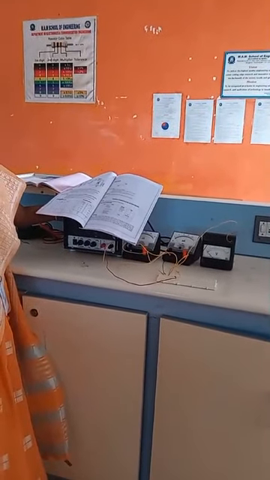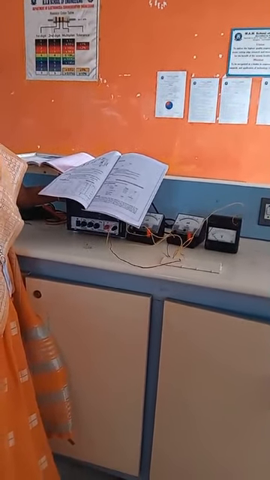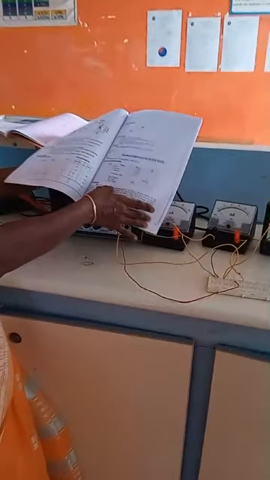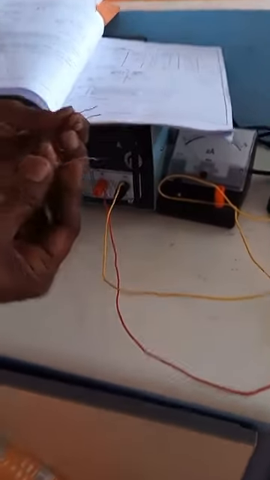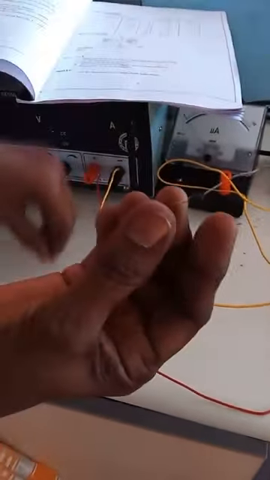Hello students, today we are going to see the characteristic of Zener diode. For finding the characteristic of Zener diode, we should know the difference between Zener diode and PN junction diode. This is a PN junction diode.